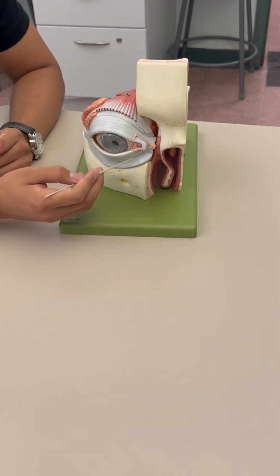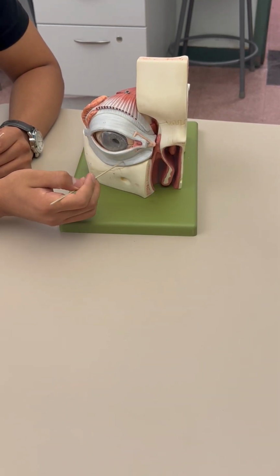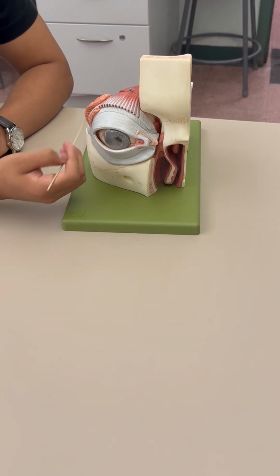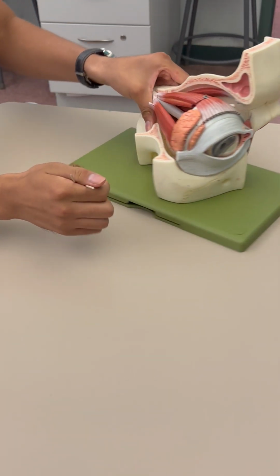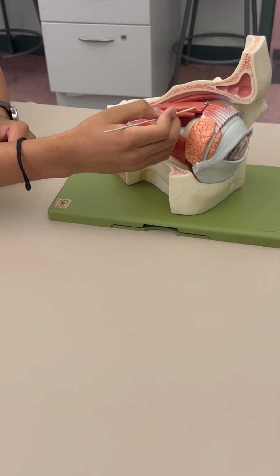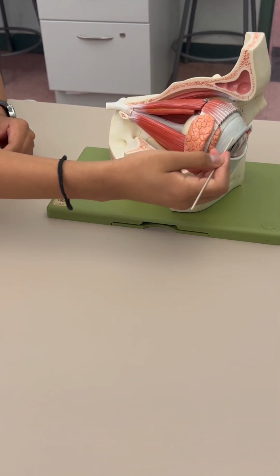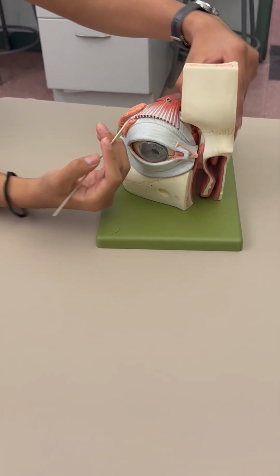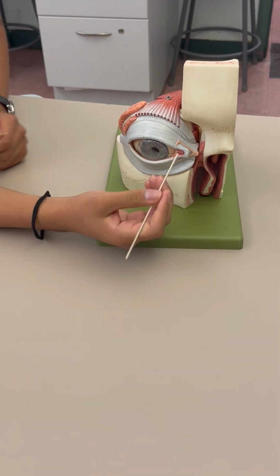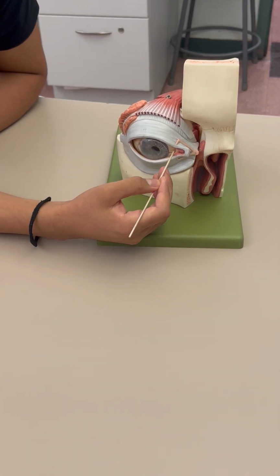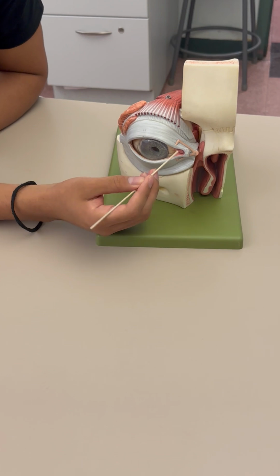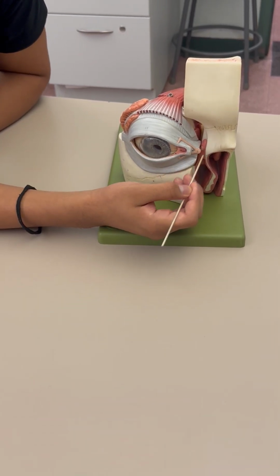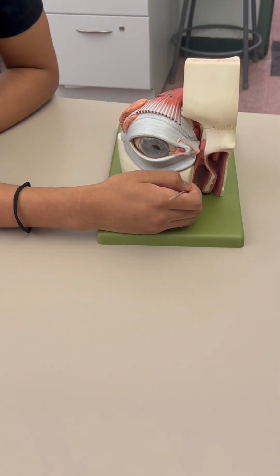Going up here now, going back to the eye, this is going to be called the palpebrae. And we have the lacrimal gland right here. Going inside over here, we have the levator palpebrae muscle, which is going to levitate this palpebrae right over here. So again, just to review it: lacrimal gland, lacrimal punctum, lacrimal caruncle, lacrimal canaliculus, lacrimal sac, and tear duct. Okay?